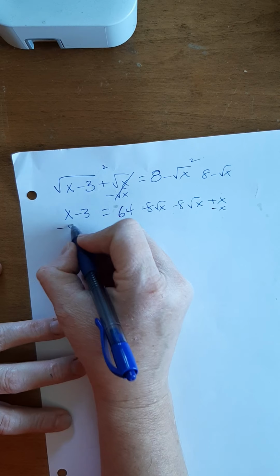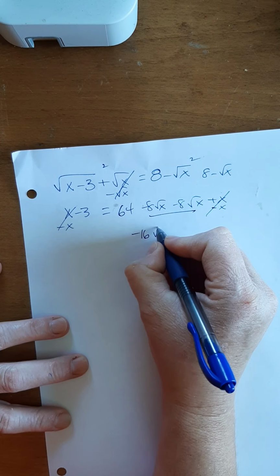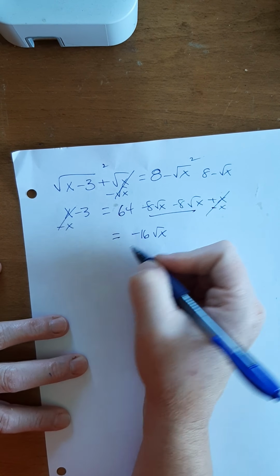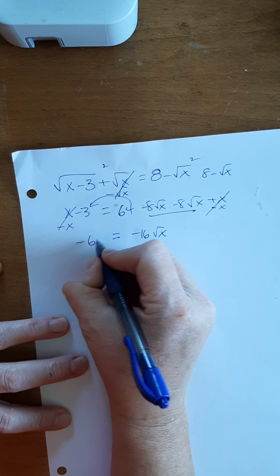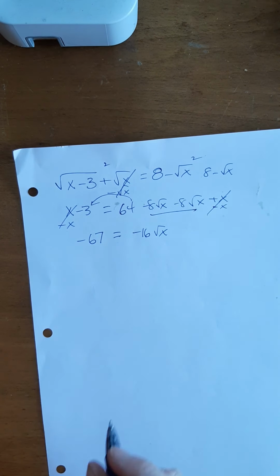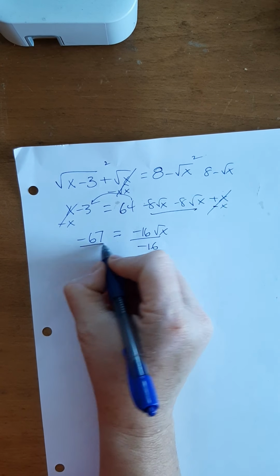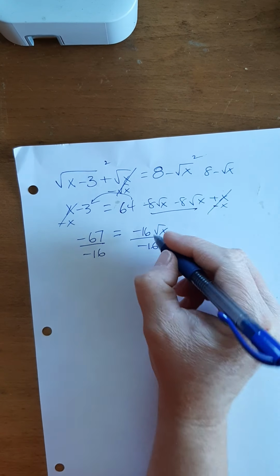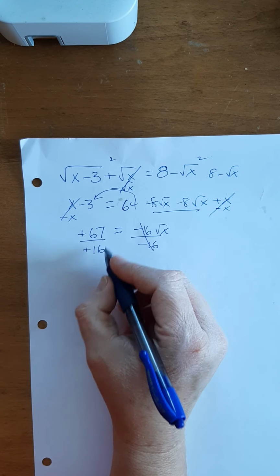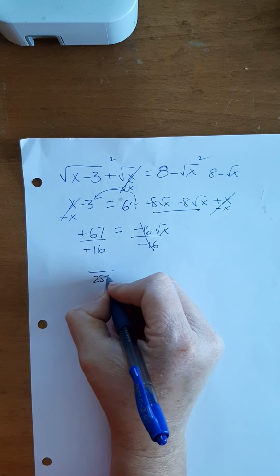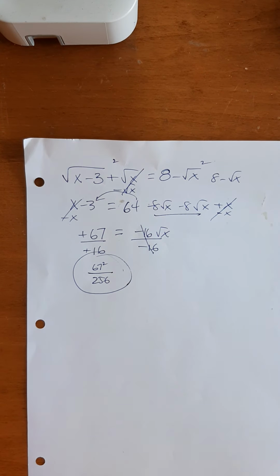Subtract the x's, so they cancel. You get negative 16 square root of x equals, subtract the 63, negative 67, divide by negative 16. There is actually an answer. It's just going to be terrible. And so when you square both of those, whatever 67 squared is, that would be your answer.